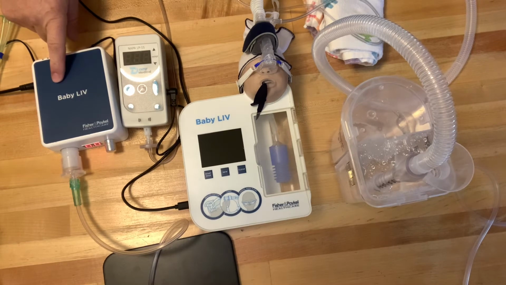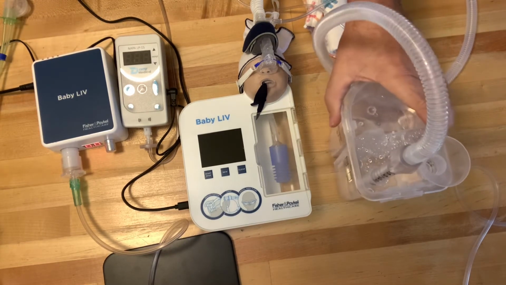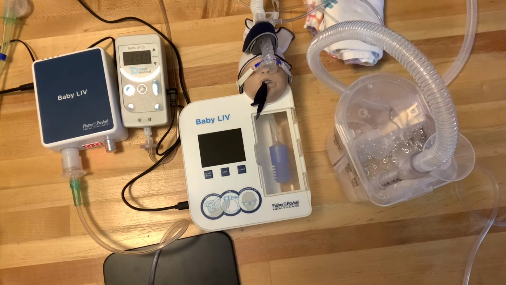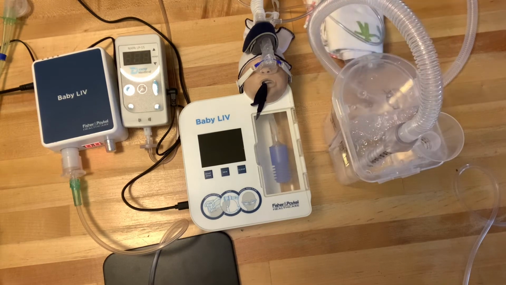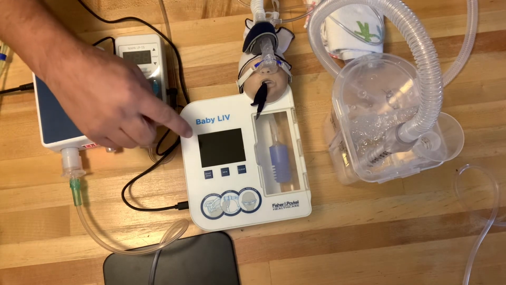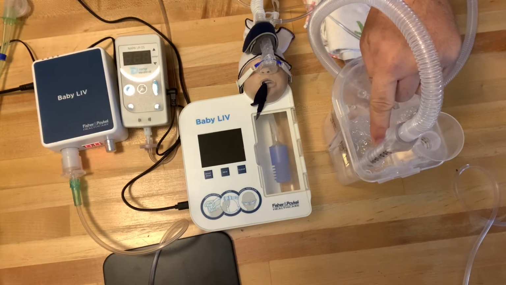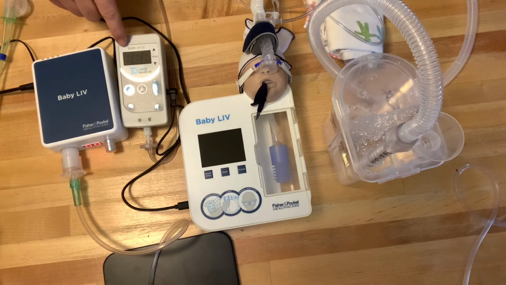I have an airflow here. We're going to set the flow to 8 liters of flow when I turn this on, and then I have the Fisher & Paykel bubbler. I've set this bubbler to 5 centimeters of water pressure. When I turn everything on, I want my 5 centimeters of water pressure here to match 5 centimeters of water pressure here to match 5 centimeters of water pressure here.